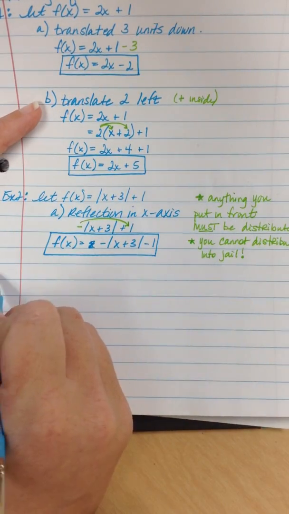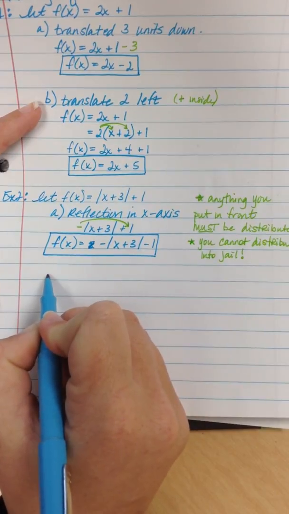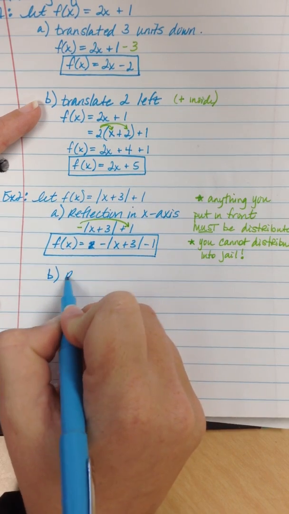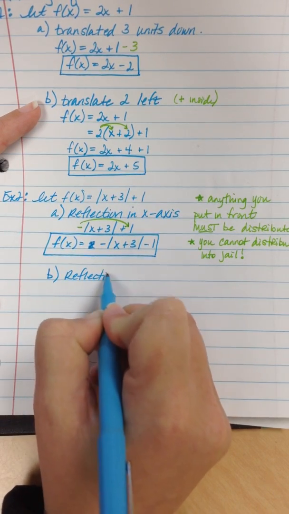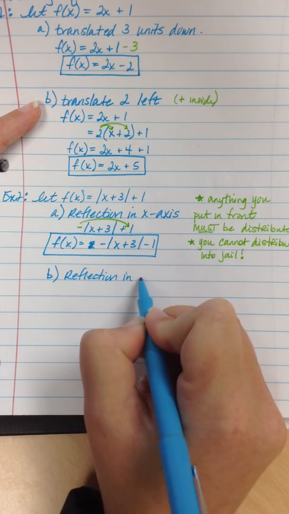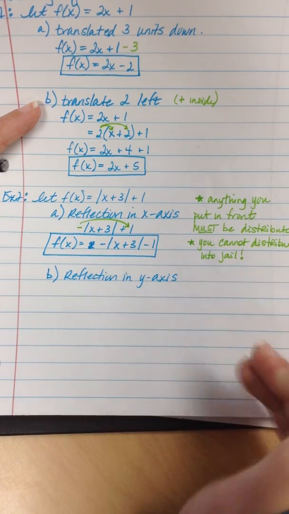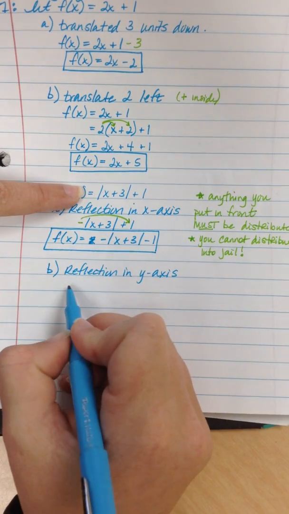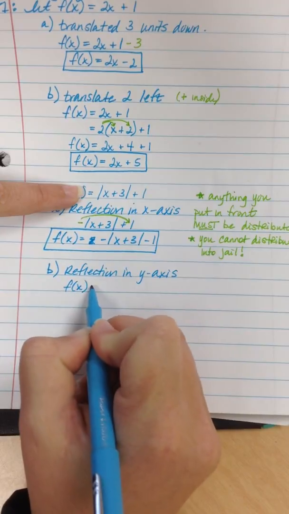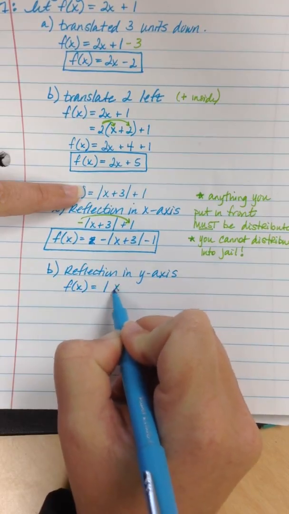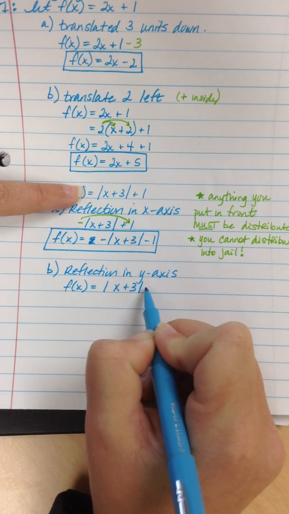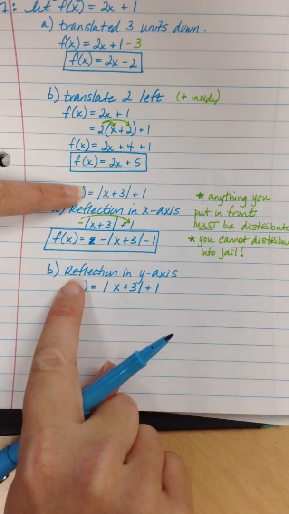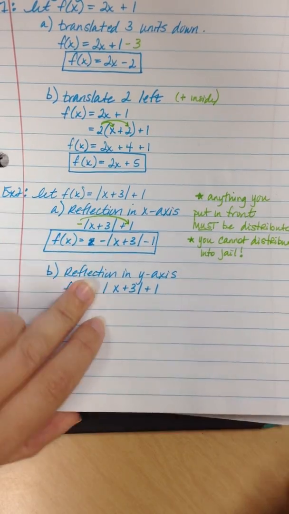All right, example 3. Oh, wait, actually, we're going to use this equation again. So this will be B. We're going to do a reflection now in the y-axis. So same equation. Here's our original equation. We can go ahead and write this down again. F of x equals absolute value of x plus 3 plus 1. And this time we want a reflection in the y-axis.